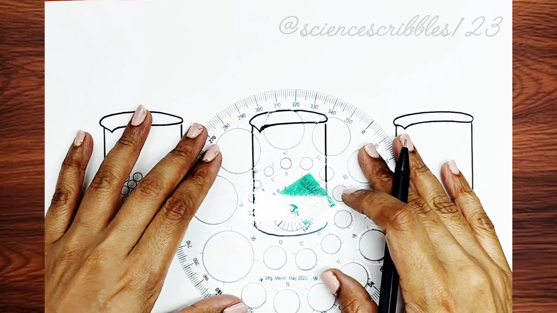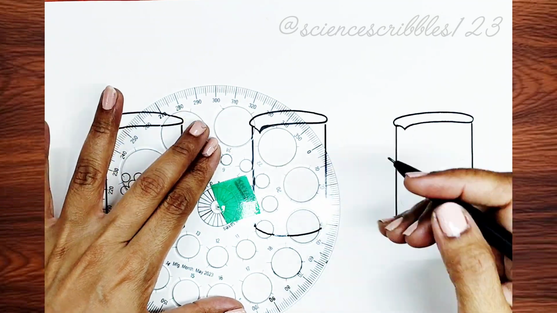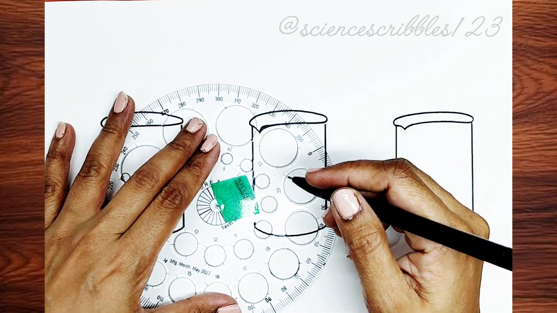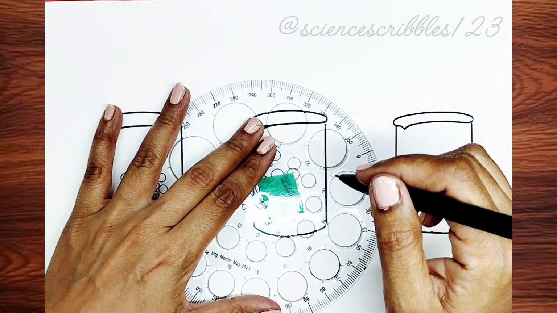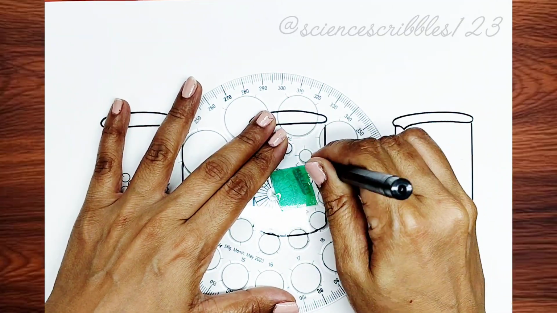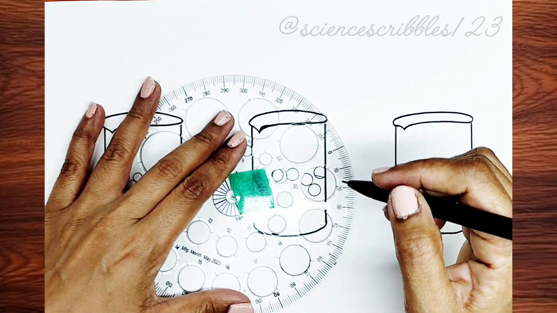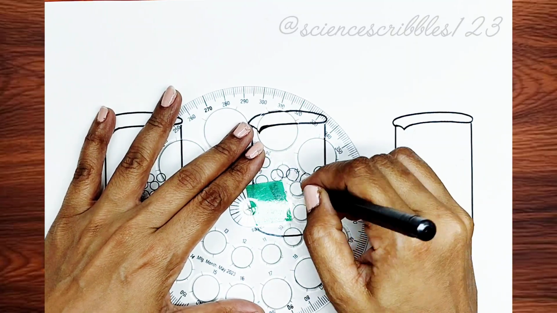In the second beaker, draw slightly larger circles compared to the first. These circles should be evenly spaced out to represent liquid molecules, which are more loosely packed than solids. This indicates that the liquid has a more expanded form.